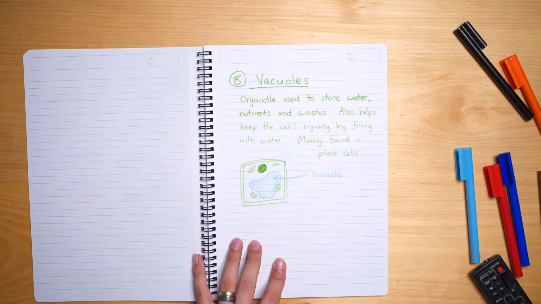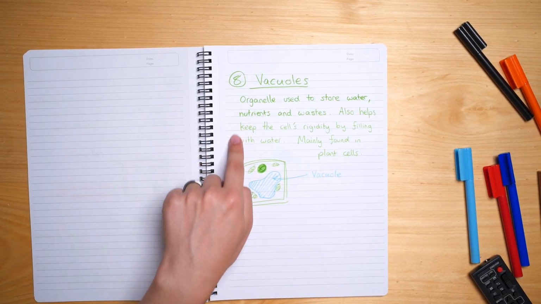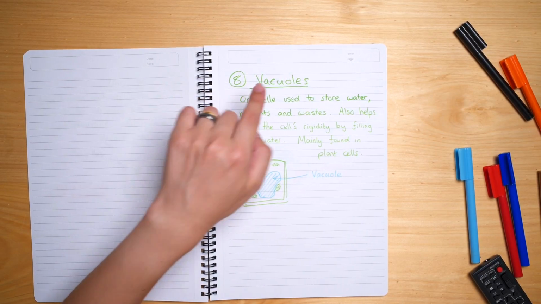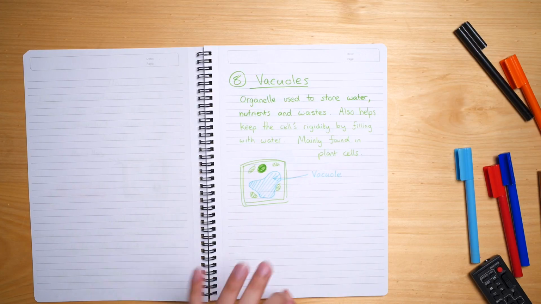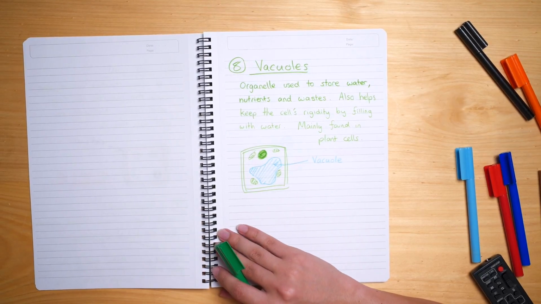Next we have vacuoles. Now you have to forgive me, my pen ran out of ink, so it fades as we go down the page. But let's read. So vacuoles, the organelle used to store water, nutrients, and wastes. I think that's very helpful for a plant cell, especially if you have to make your own food and store it somewhere. So they have a very large vacuole. And that means that there's a lot of room to store those nutrients that it's been building throughout the day.